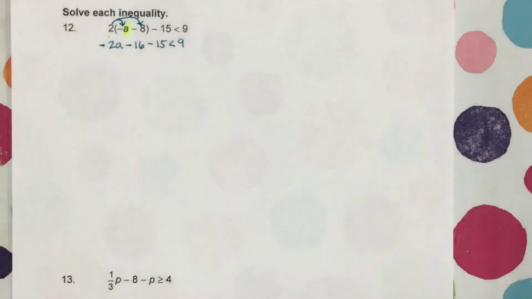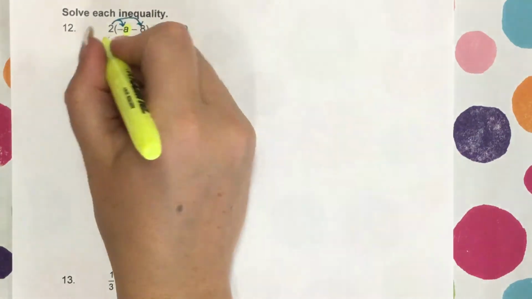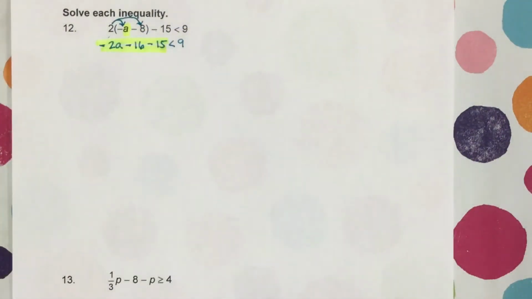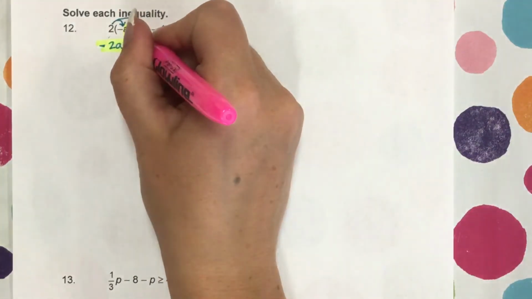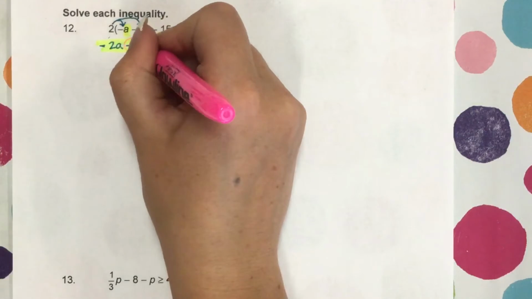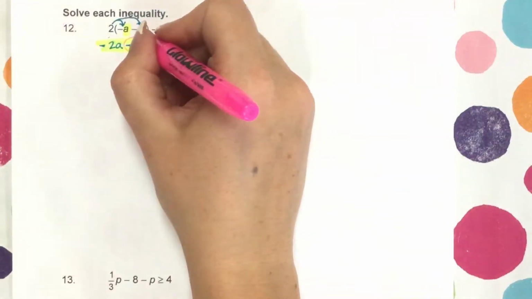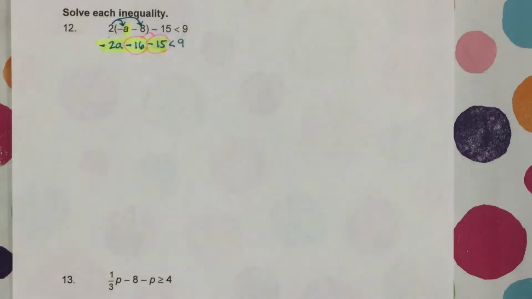Now, on this side of the inequality, I have some like terms. The like terms that I see are the negative 16 and the negative 15. They're both numbers, so we can combine those into one number.